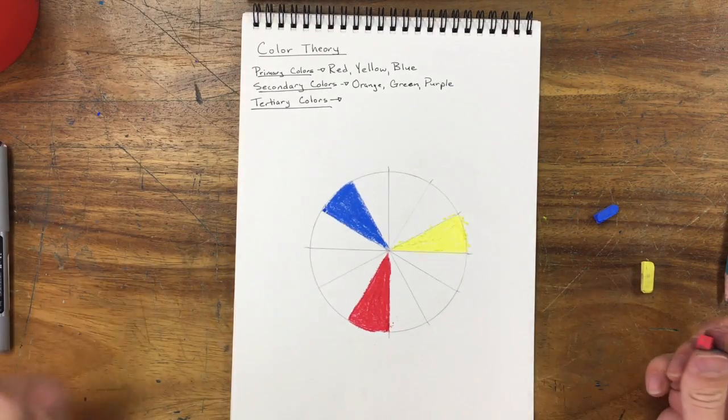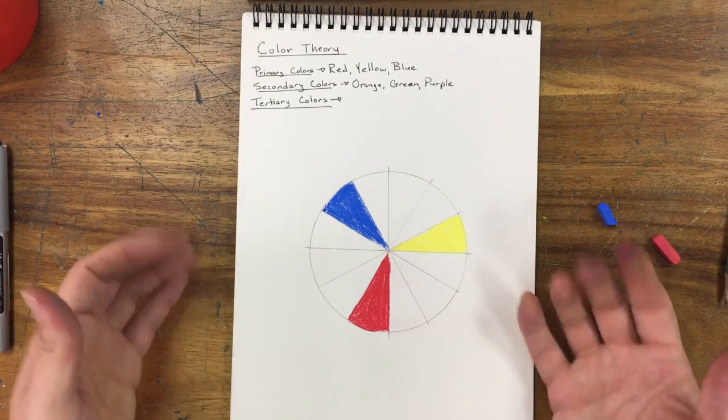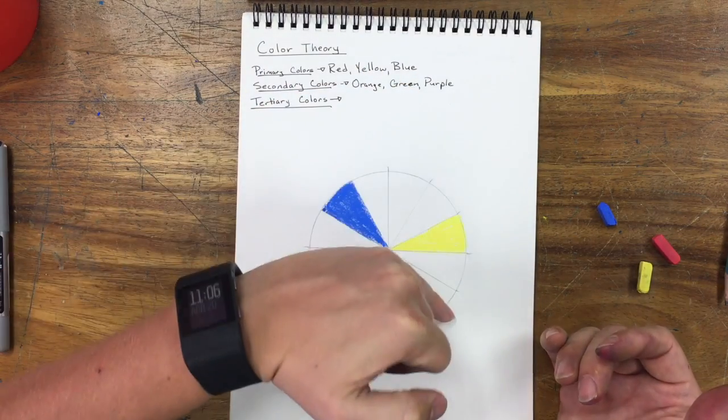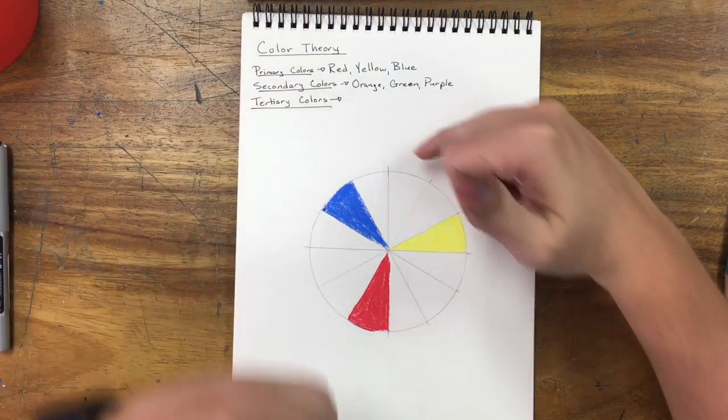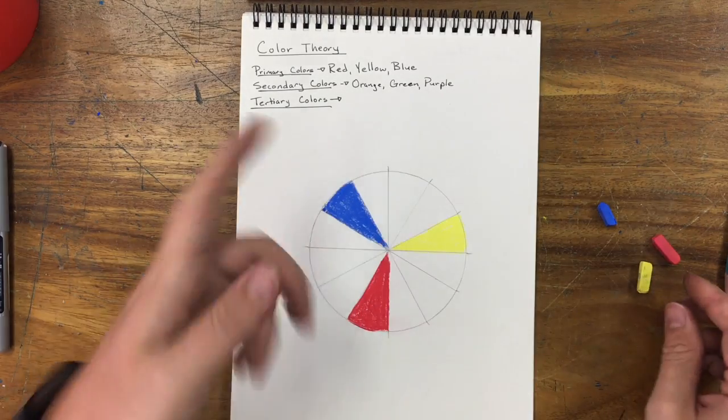Okay, once I have all of that done, I'm going to start with my secondary colors. So primary, secondary will be right in between the 2, because when you add 2 primaries together, you get a secondary. We'll start with green because that's up top.